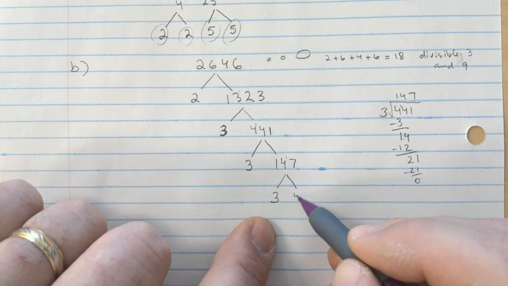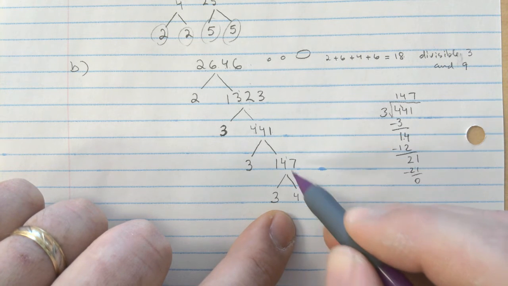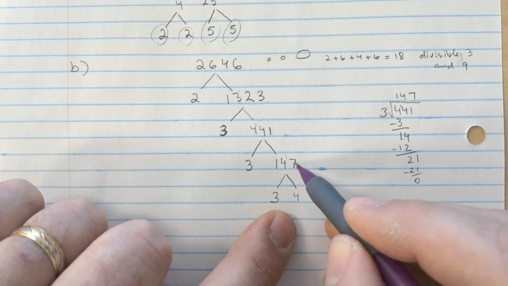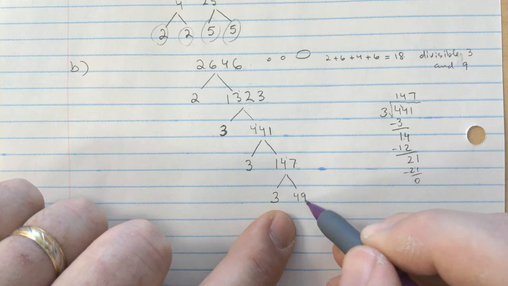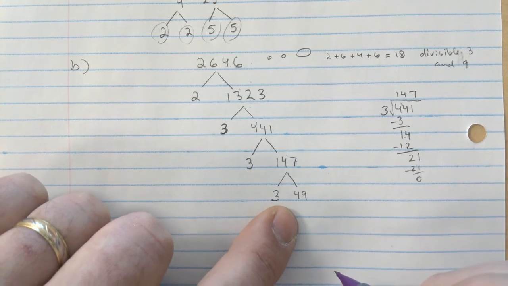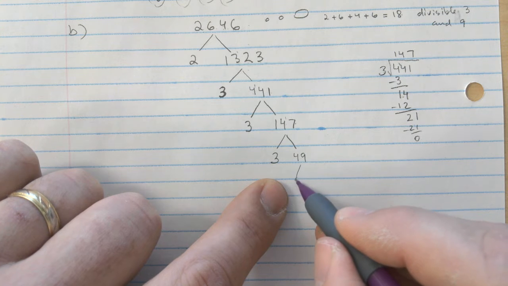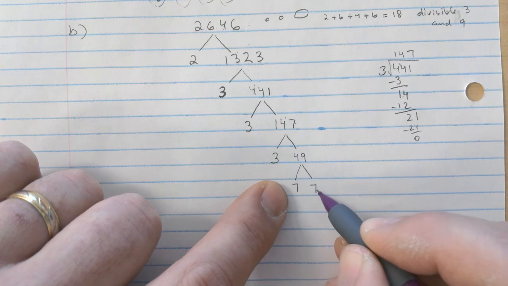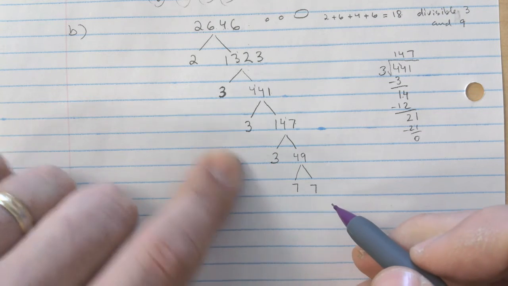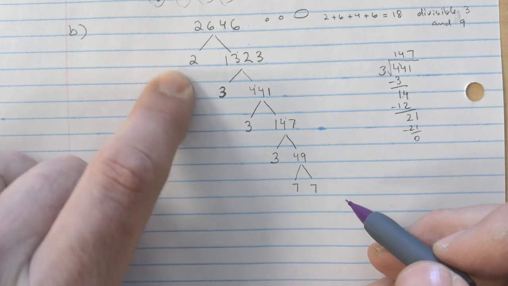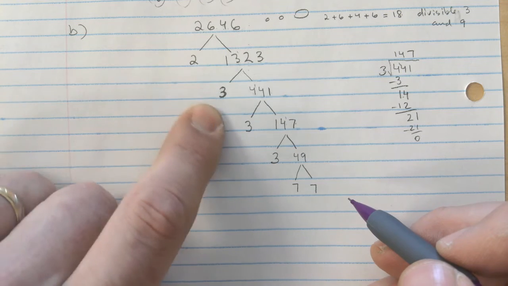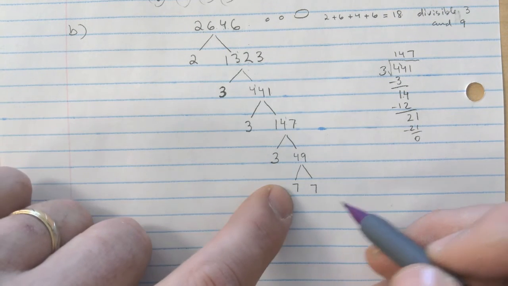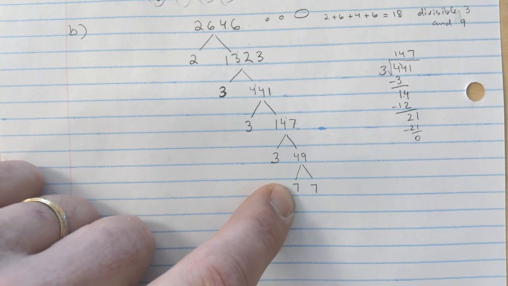3 goes into 14 4 times, then there's 27 left, goes in there 9 times. So you need to practice this, okay? It's 49, 7 times 7, and those are both prime. So you're now done, okay? This is how I do it. I always try to have a prime on the left, and I keep going to the right.